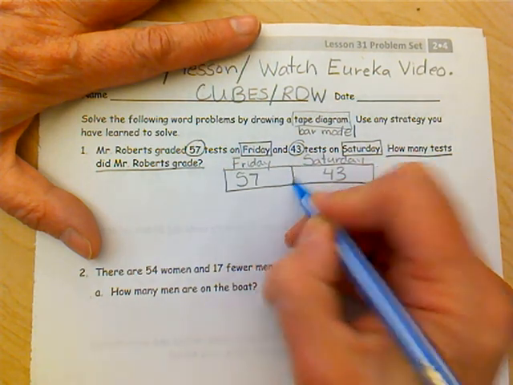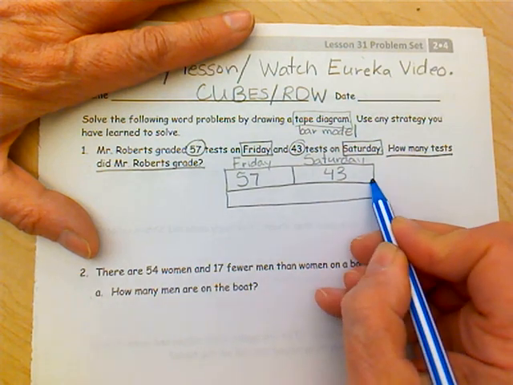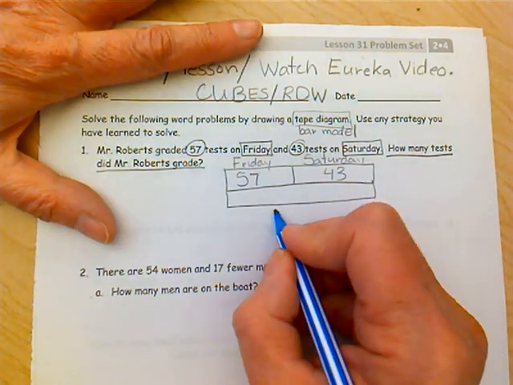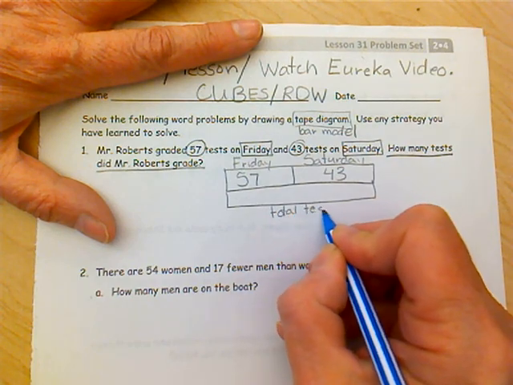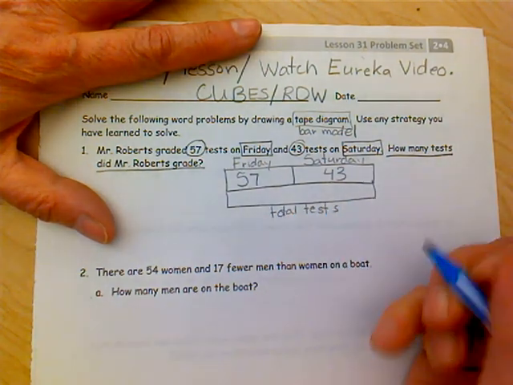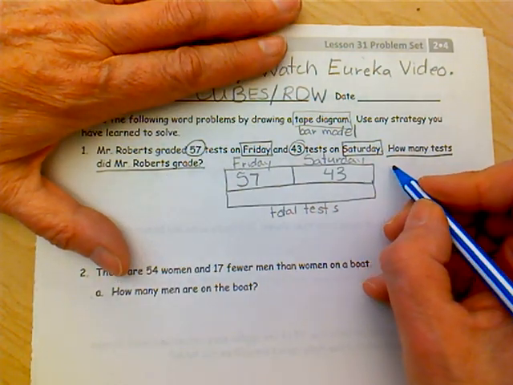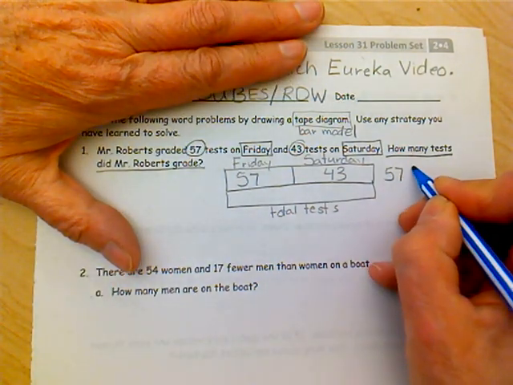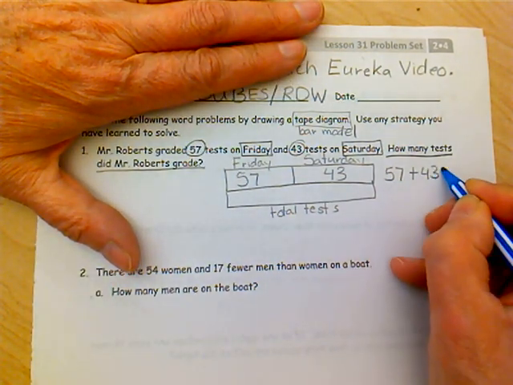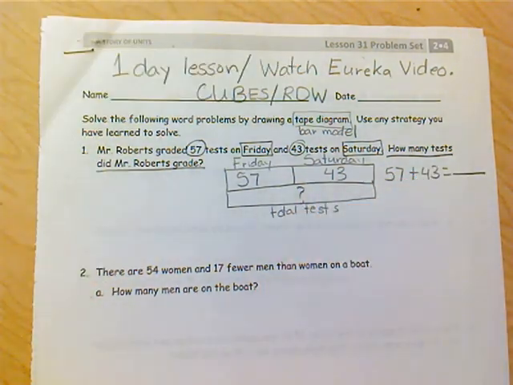All right, so I'm trying to find out how many tests he graded altogether. So this would be the total tests that he graded. For my number sentence, I would be looking for 57 plus 43 equals the unknown. And here's what I am trying to find.